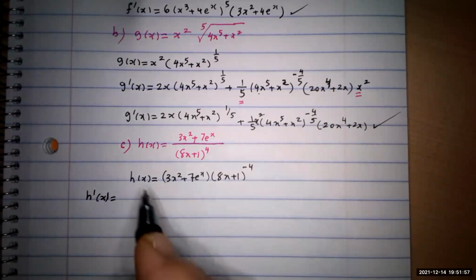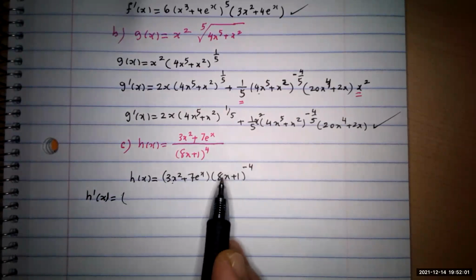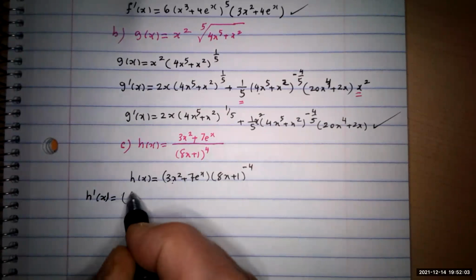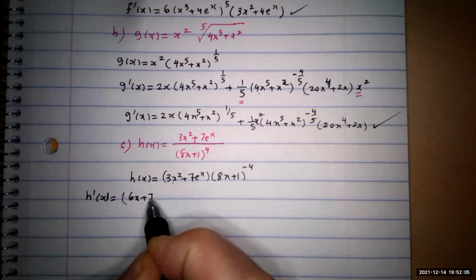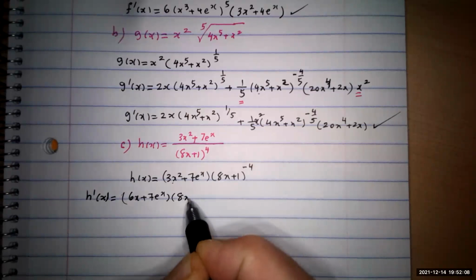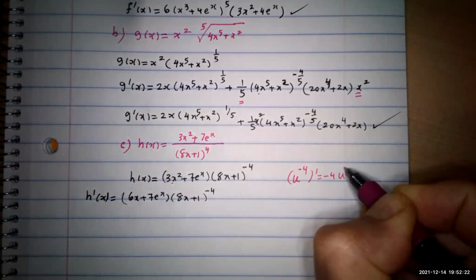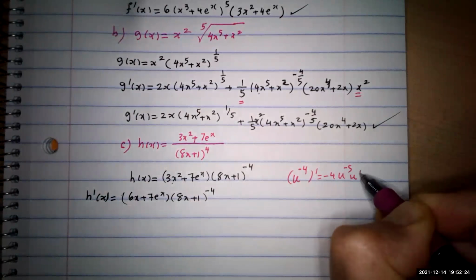Equal to the first one, derivative of inside: 6x plus 7 times e to the x, because e to the x won't change. So (6x plus 7) e to the x times the second one. Done. The second part is u to the negative 4. Remind yourself that the derivative of u to the negative 4 is: power down, negative 4, u to the negative 5, and the u prime.